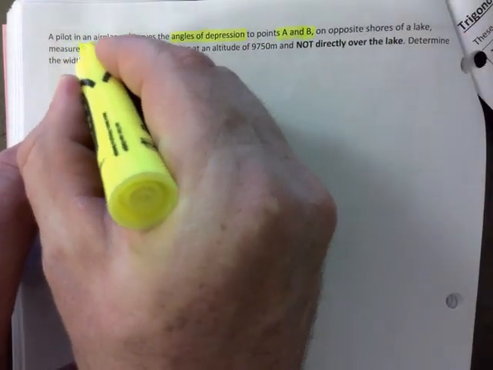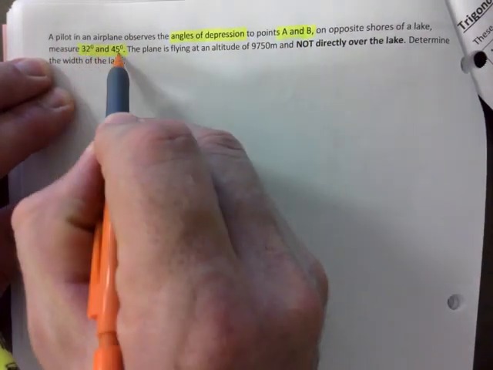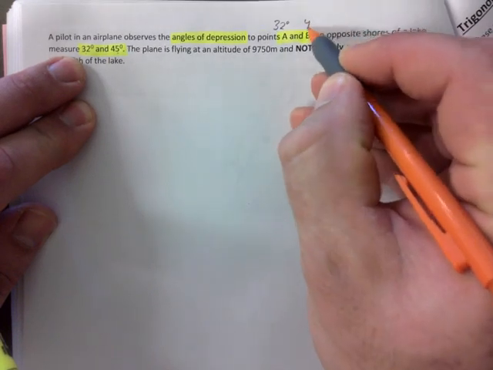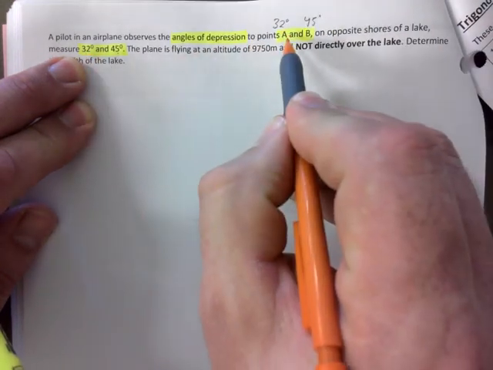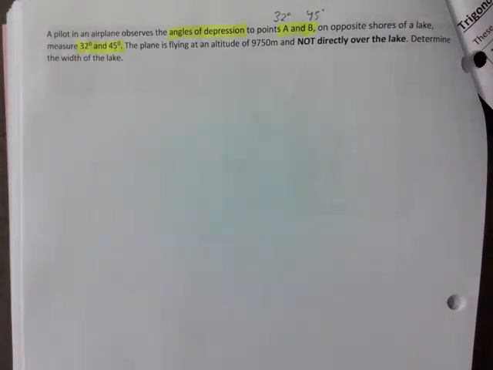Watch this in math, well, any word problem. If it says point A and B and then gives you angles, it's most likely going to be respectively. So the first angle belongs to point A, the second angle belongs to point B. That's usually how it goes, although I suspect it wouldn't really hurt you here.